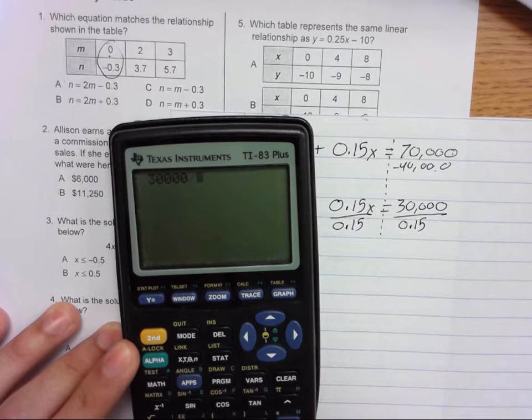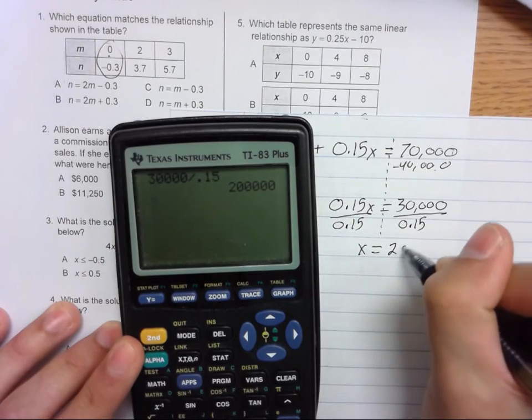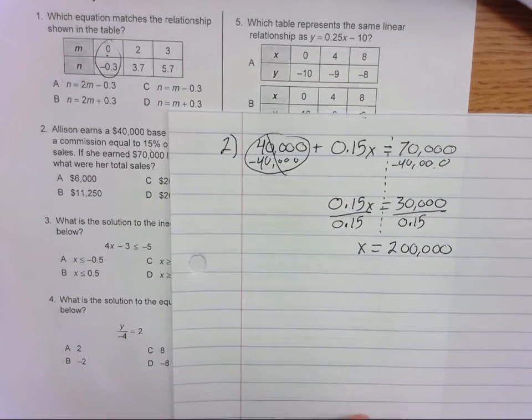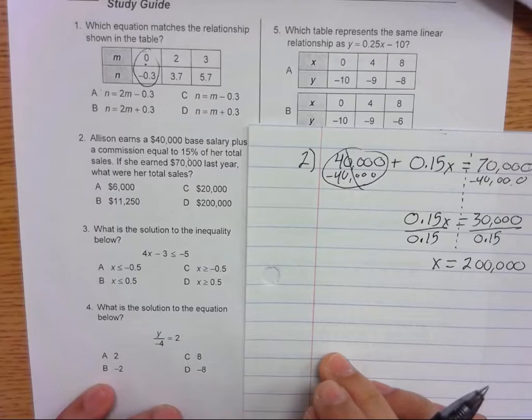So we need 30,000 divided by 0.15, and x equals 200,000. So the answer to number 2 is 200,000. 2 is D. Let's look at number 3.